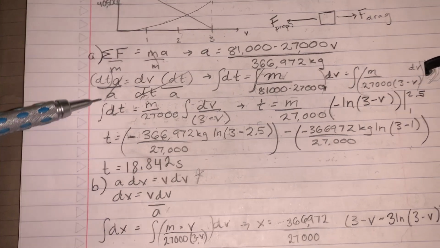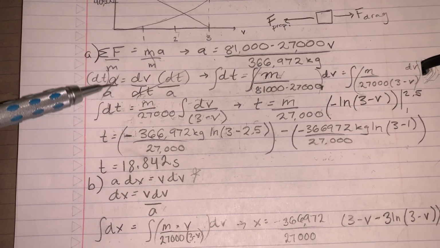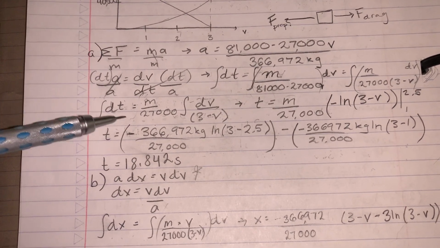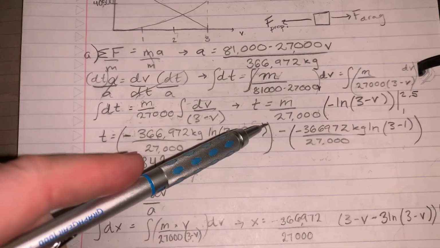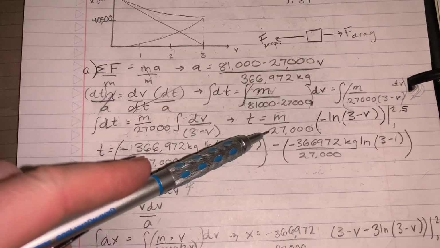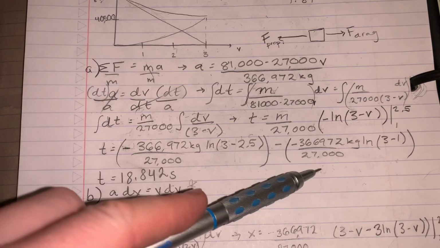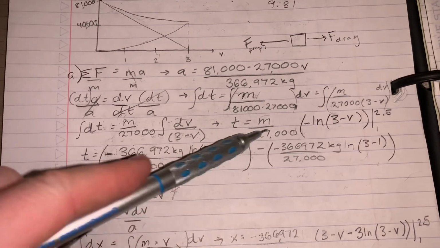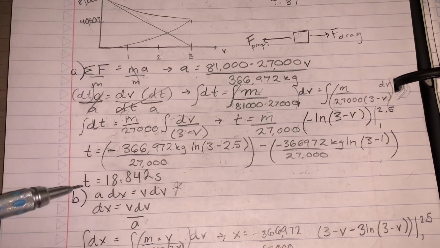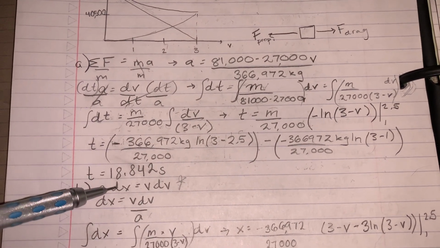Here's my free body diagram of the boat, and then using the kinematic equations, I solved for t using this equation, did the integration, and then plugged in the a to the bottom. So then I ended up with this, and then I plugged in the 2.5 and the 1, and then got a t of 18.8 seconds.